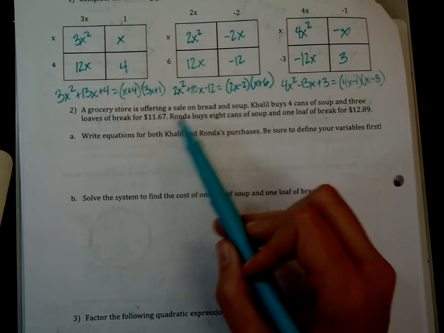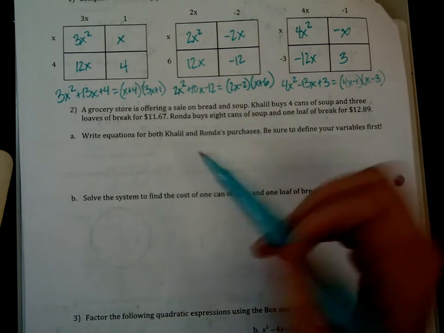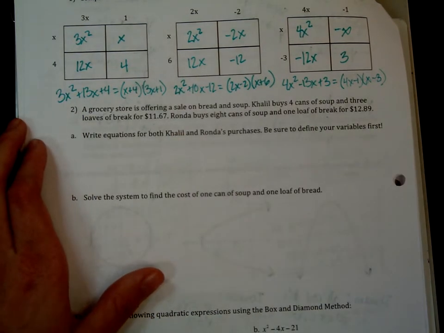A grocery store is offering a sale on bread and soup. Khalil buys 4 cans of soup and 3 loaves of bread for $11.60. Rhonda buys 8 cans of soup and 1 loaf of bread for $12.89. Write equations for both purchases. Be sure to define your variables.